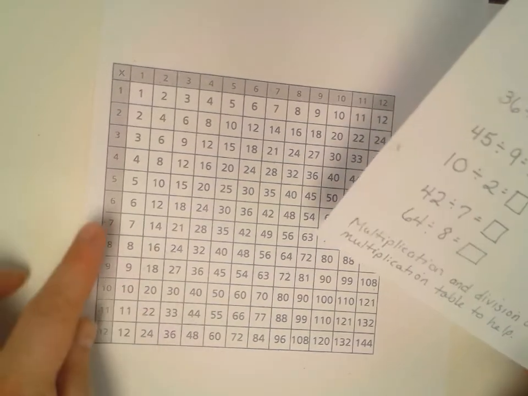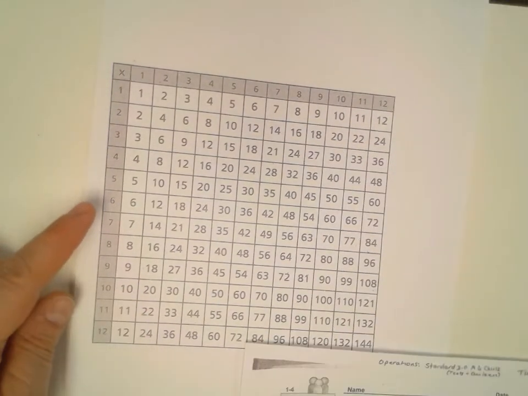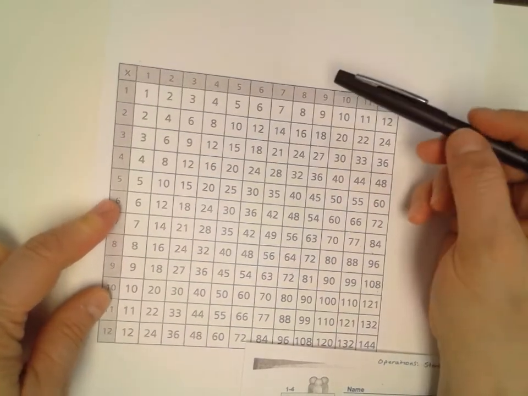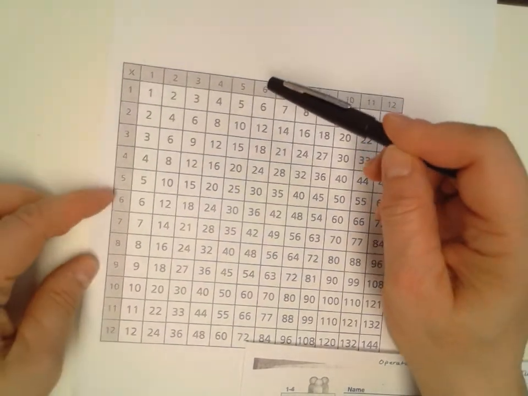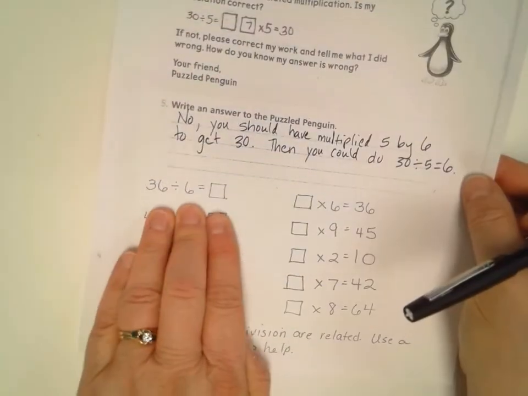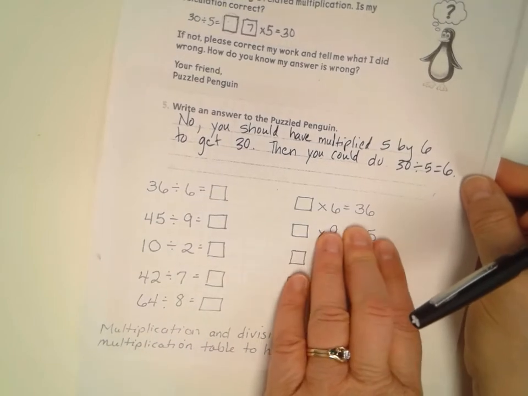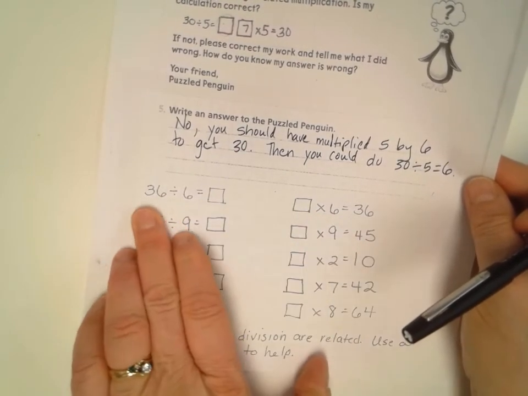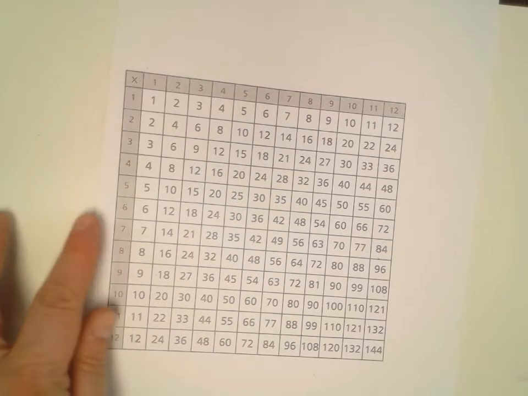So 36 divided by 6. Remember, when we're doing division, we're really looking for multiplication. So we said something times 6 equals 36. So here's our division problem, and the inverse operation is something times 6 equals 36 when we're looking for the division. So I'm going to find 6 across the top.